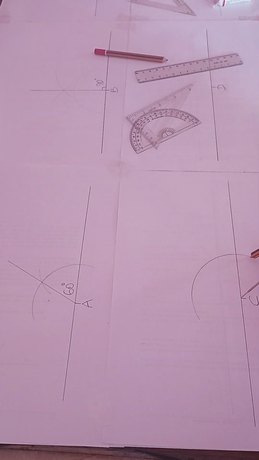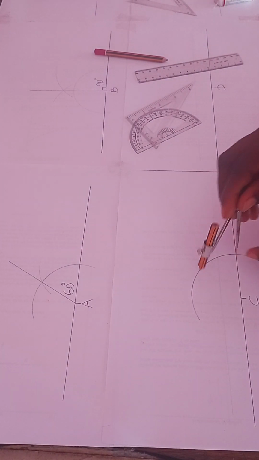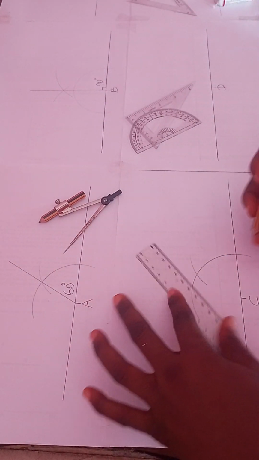So we go again, we create this first arc without adjusting the radius. You place the compass here, make the second arc, and there we are going to have 60 degrees.